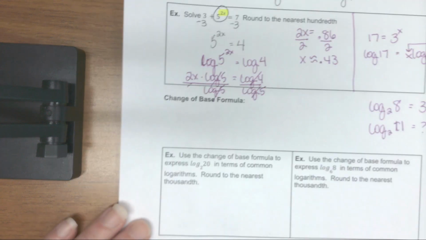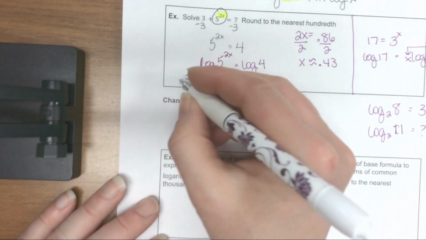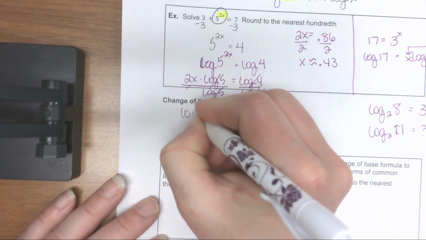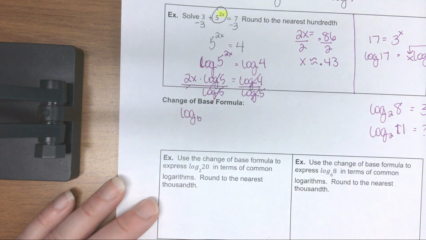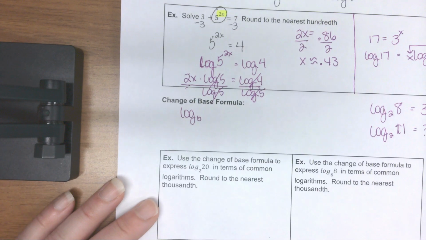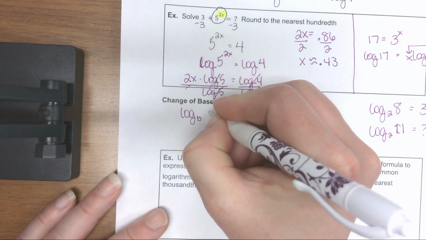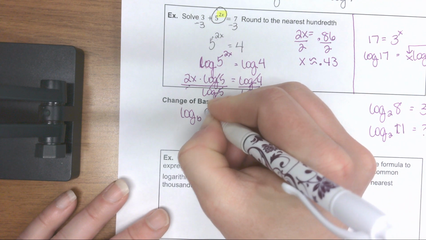So here's how it works. If you have the log base b of, I'm going to call this a.